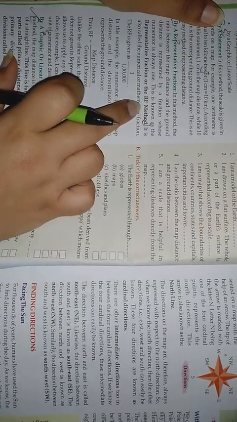By a representative fraction. In this method, the ratio between the map distance and the ground distance is represented by a fraction, whose numerator is always 1, as I have told before. The upper given unit is always 1. This is known as the representative fraction or the RF value.